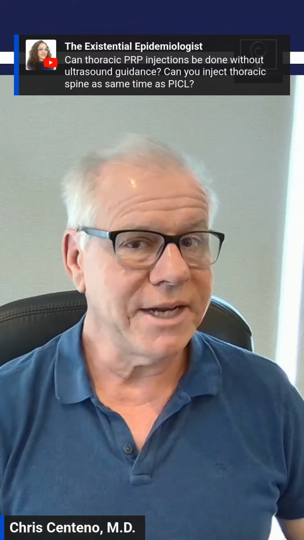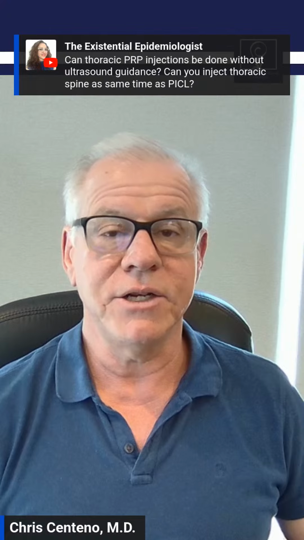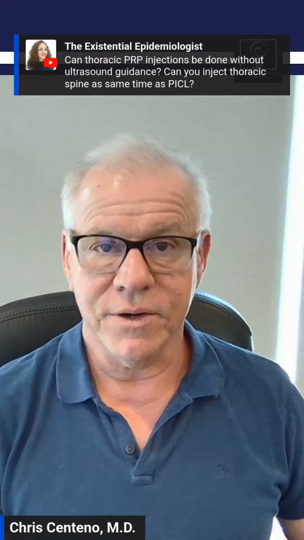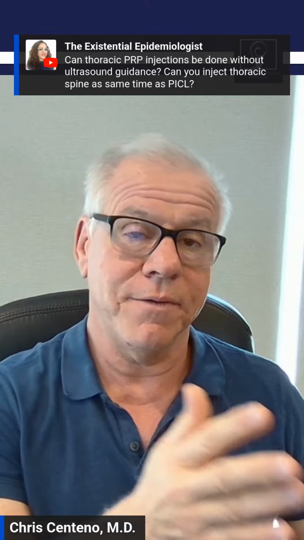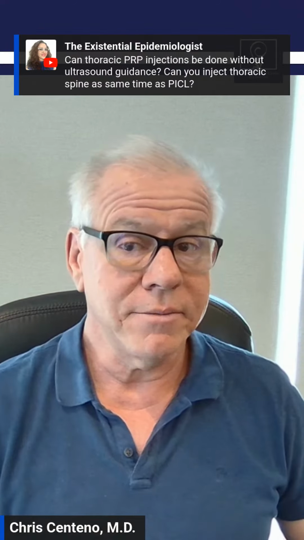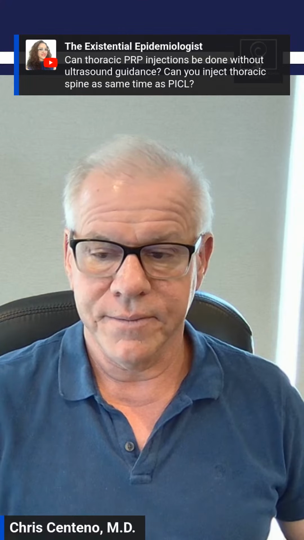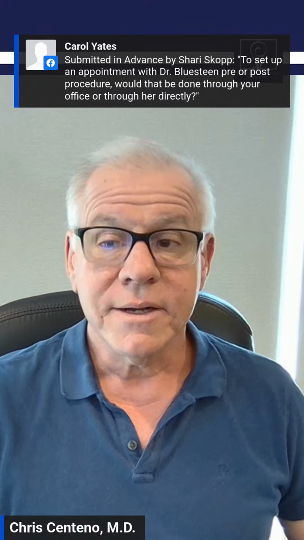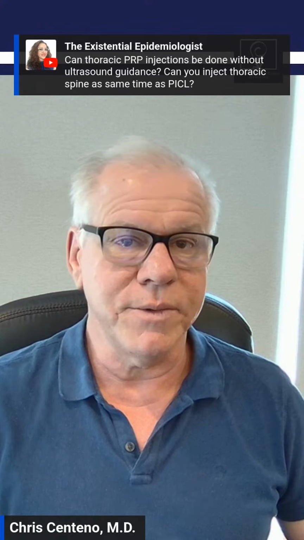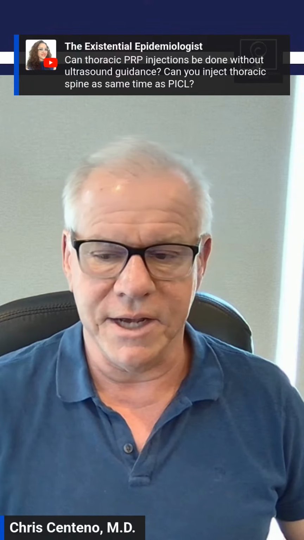But as far as an injection into the thoracic spine, facets, epidural, etc., that's going to be imaging guidance. That's going to be fluoroscopy with contrast confirmation and or ultrasound, depending on what you're trying to do. And then, sorry, going back to existential here, yes, we can do all of that during a PICL. So I get that question as well.